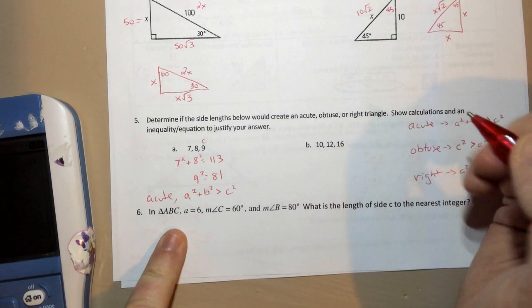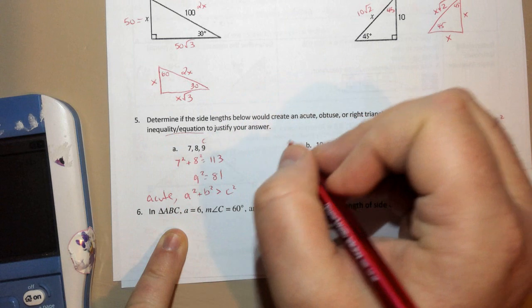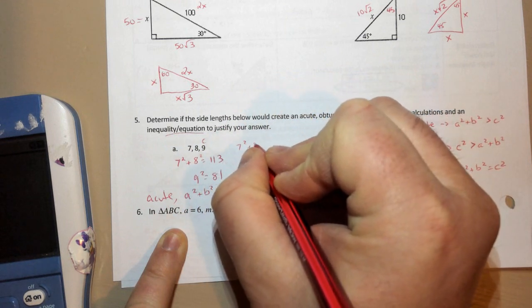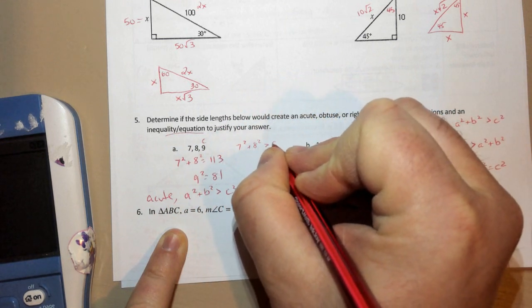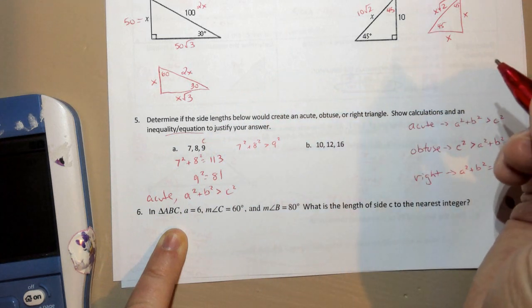So if we do 7 squared plus 8 squared, that's bigger than 9 squared. So that would be our inequality, so to speak.